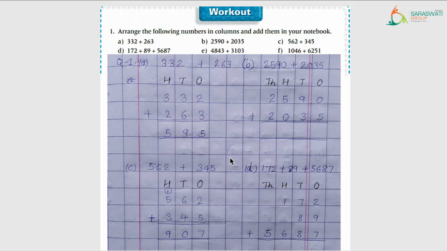And in some of the sub questions, like in this sub question D, 3 numbers भी दिए होंगे. So perform addition operation accordingly and carefully, right? Now next question.